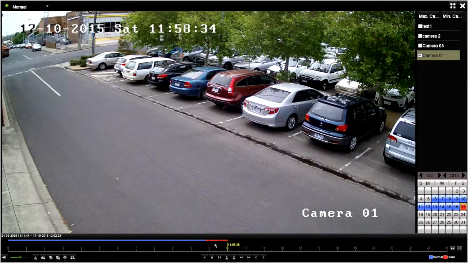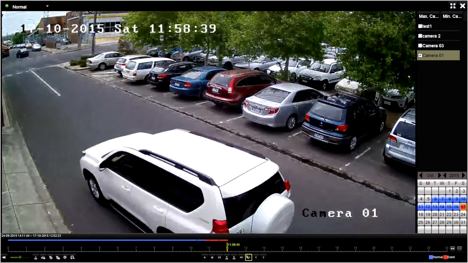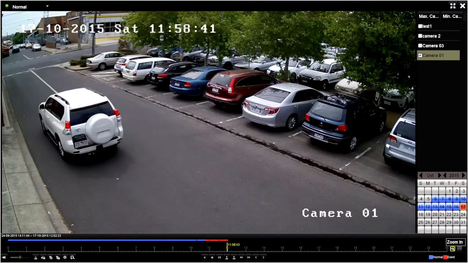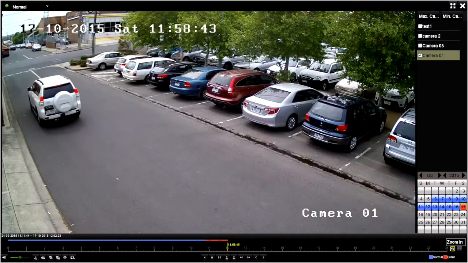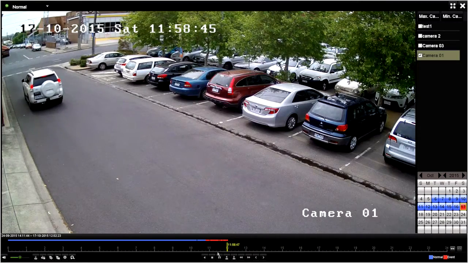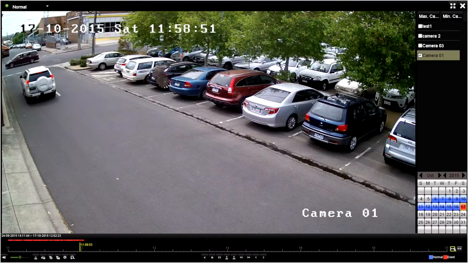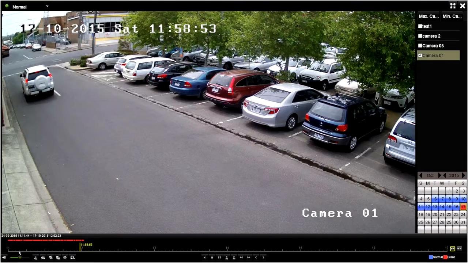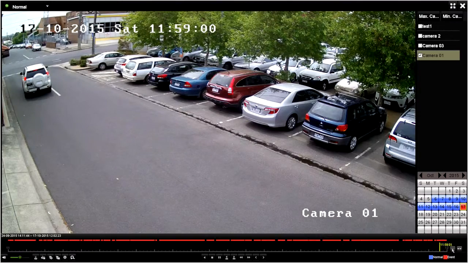For easier reviewing, the timeline can be zoomed in by selecting the arrows on the bottom right hand side. Currently, a 24-hour period is displayed on this timeline. By selecting the zoom once, we now create a timeline that is within 6 hours. By selecting it again, we now have a 1 hour period.